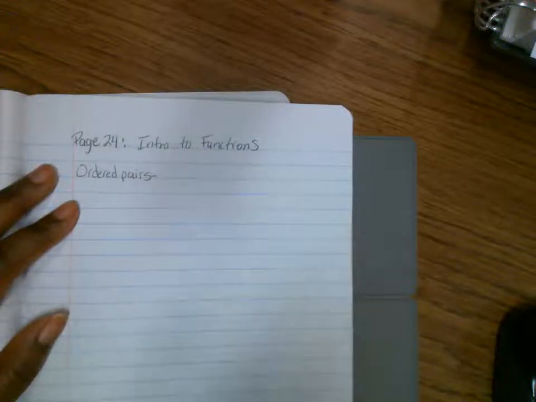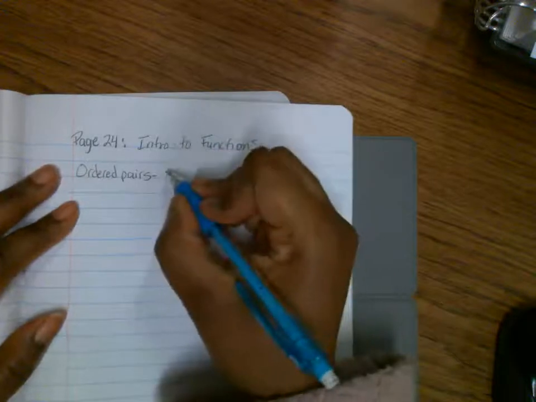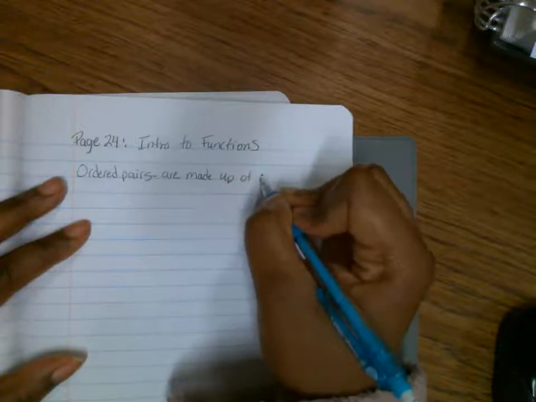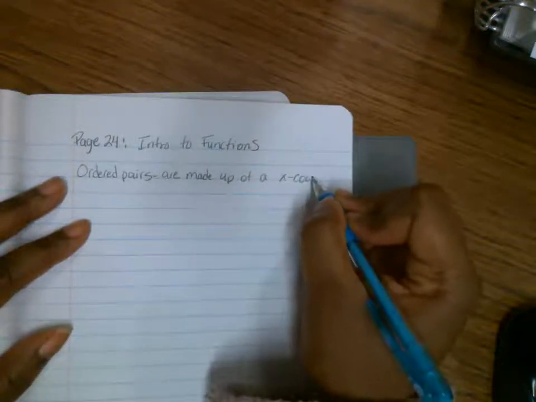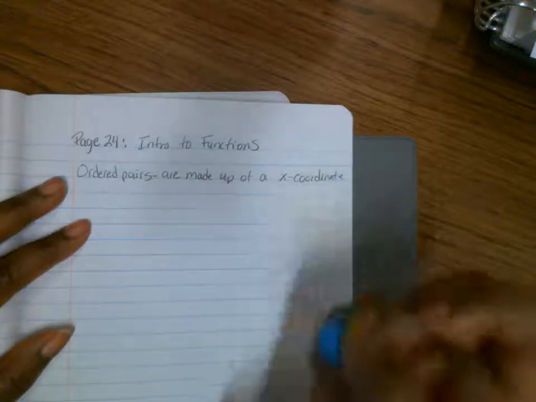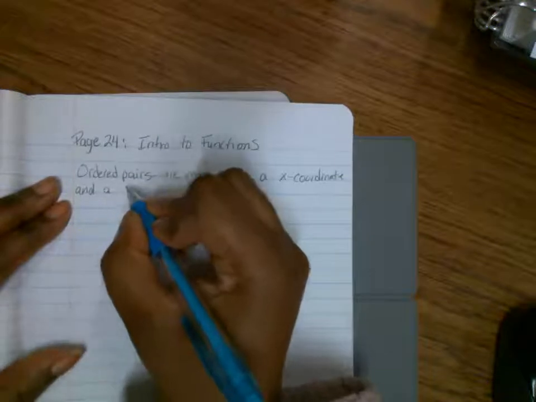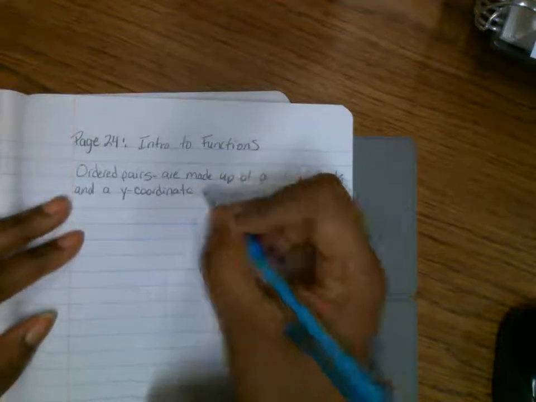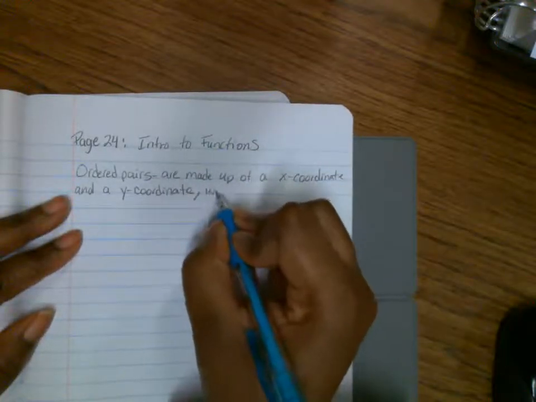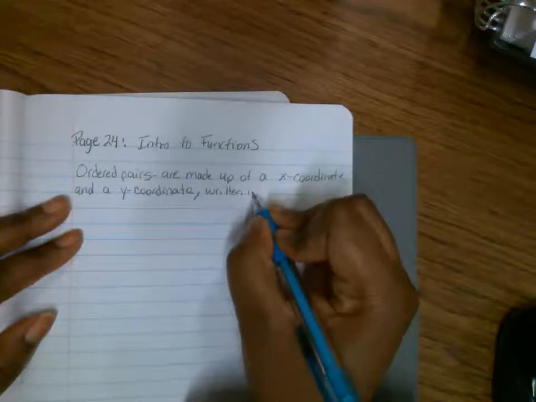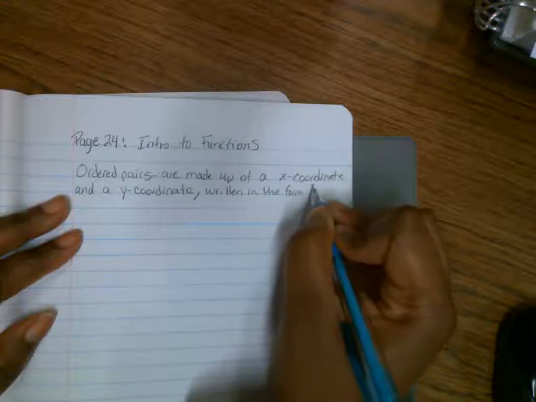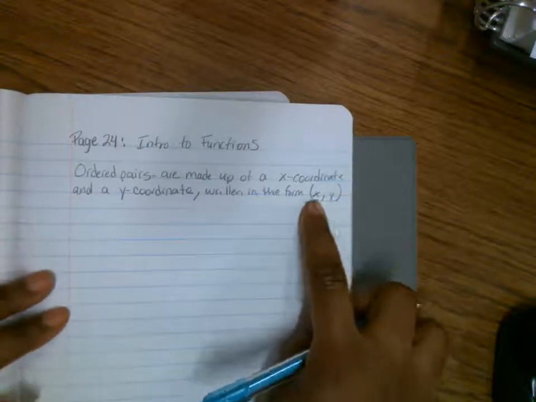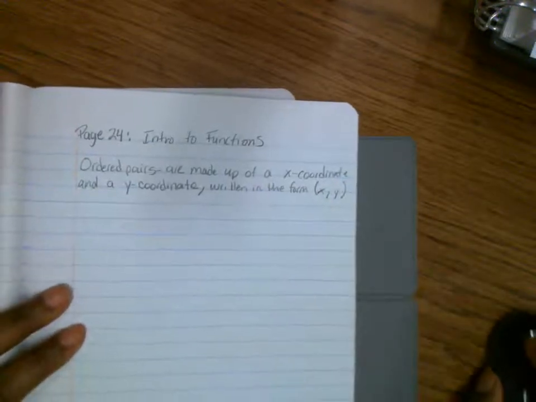Okay. Ordered pairs are made up of an x coordinate and a y coordinate. So you have an x coordinate and a y coordinate. And it's written in the form (x, y), parentheses x comma y. This is what an ordered pair looks like, where x and y are both numbers.